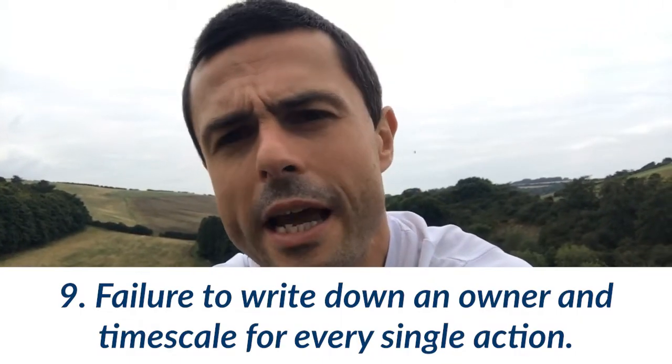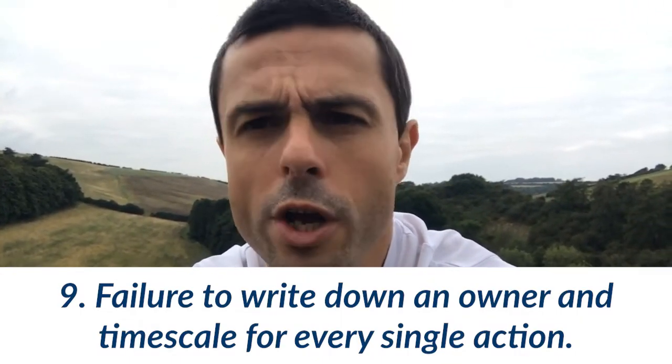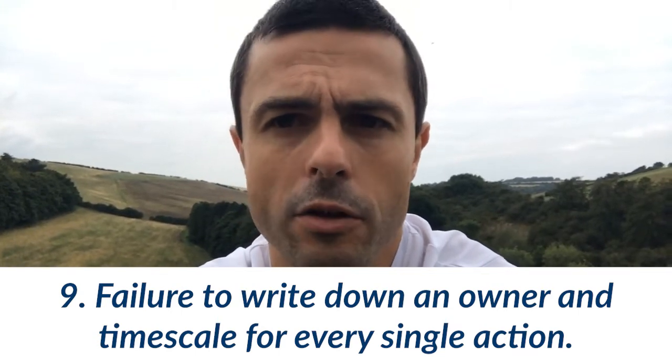Mistake number 8, I think, is failing to write down an owner and a timescale for every single action. So let's say you've got 5 actions, which is a lot, 5 actions against a particular hazard. Each one of those needs a timescale and an action owner.